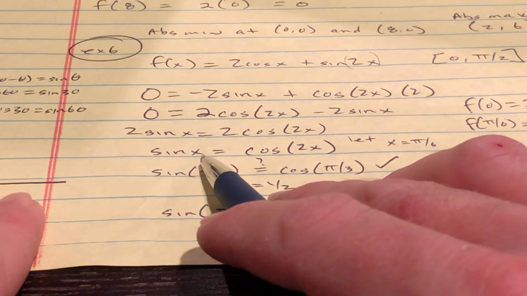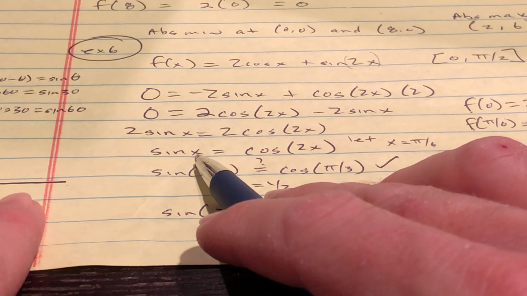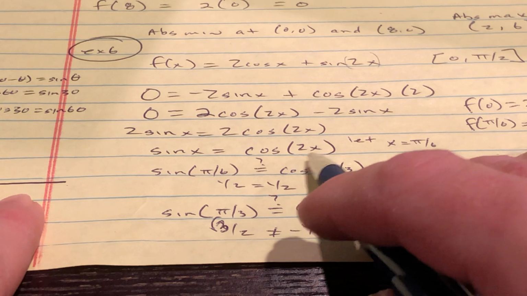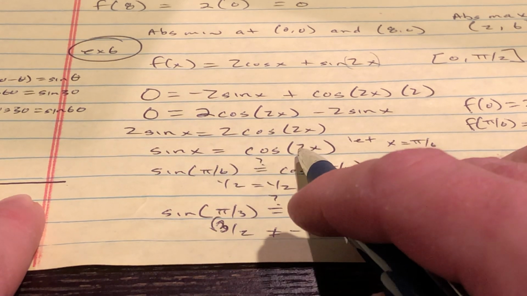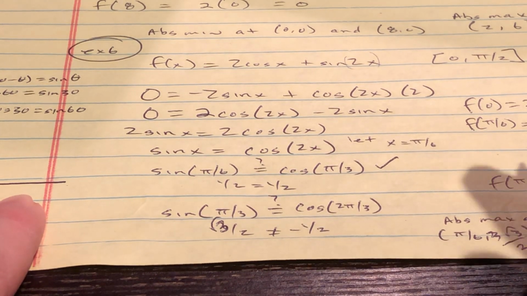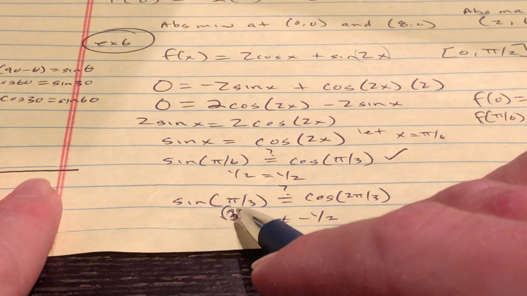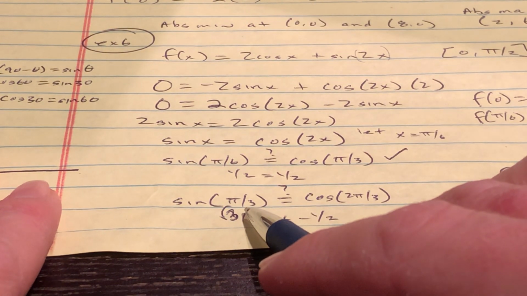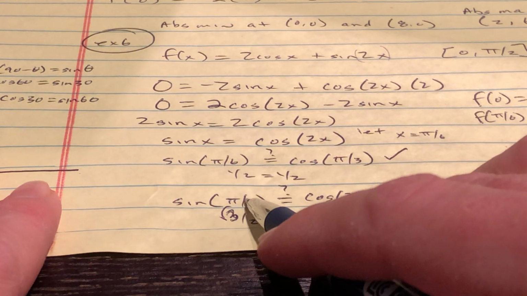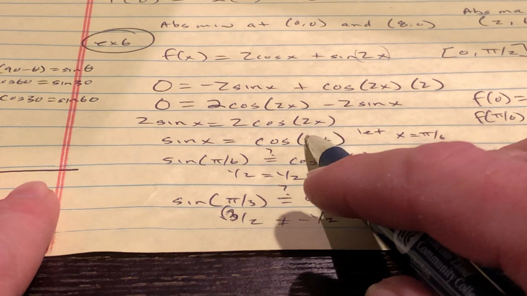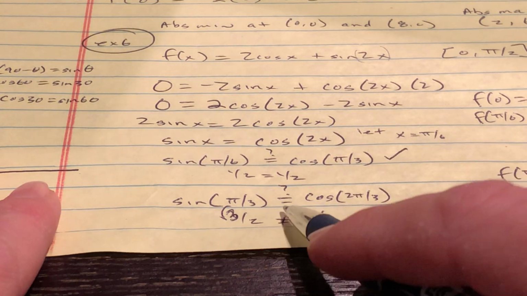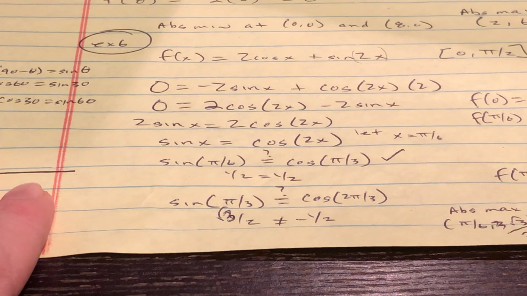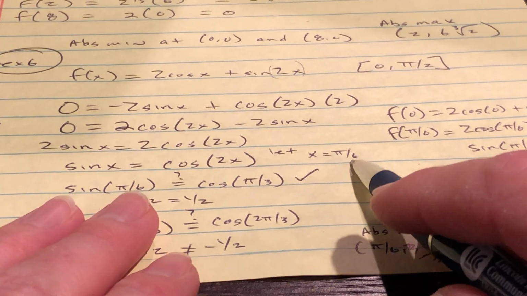Pi fourths is not going to work out. Sine of pi fourths is root 2 over 2. 2 times pi fourths is pi over 2. Cosine of pi over 2 is 0. Root 2 over 2 does not equal 0. And then let's check pi thirds. Sine of pi thirds is root 3 over 2. Cosine of 2 pi thirds is negative 1/2, so they don't equal as well. All right, so pi over 6 is my only critical number.